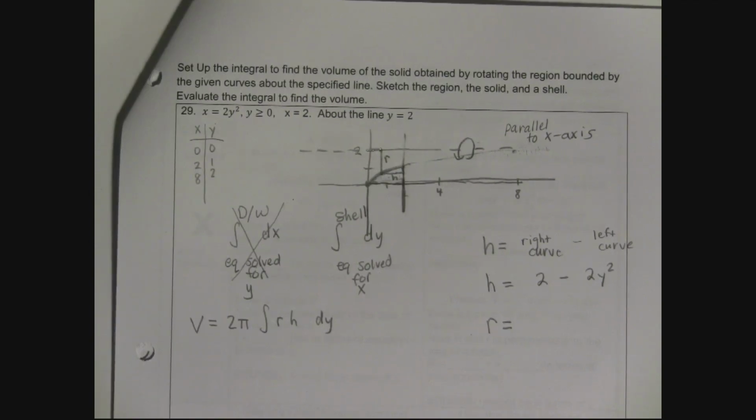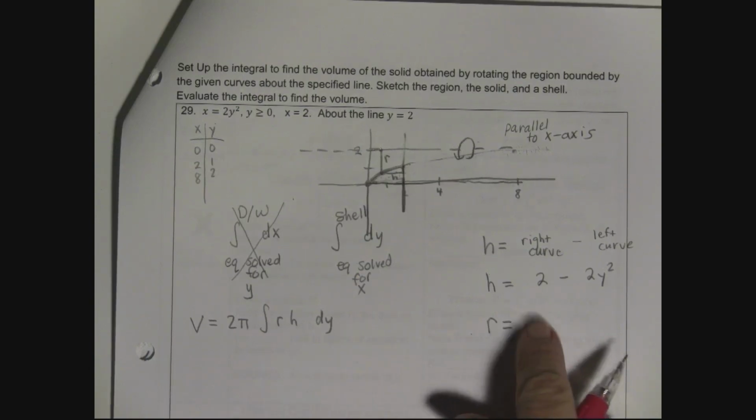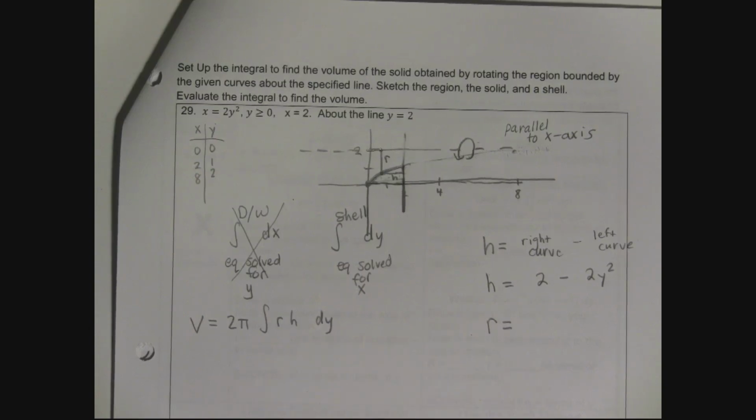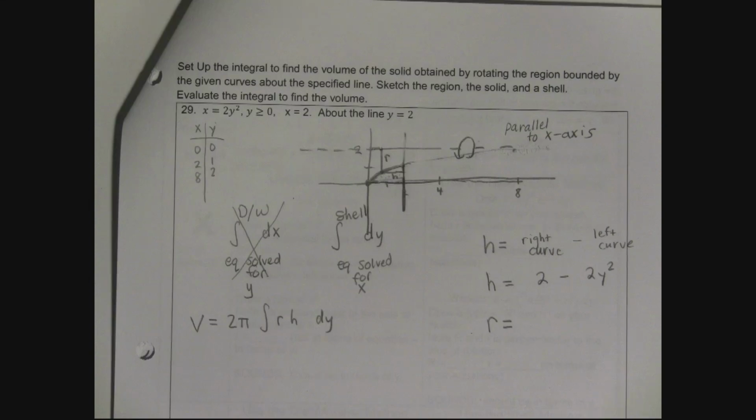If you're going around an axis other than the x-axis or the y-axis, you have to think a little bit to do r. Remember our things are in terms of y. If you're thinking that r is equal to y, because that's what it was on the others, when it was equal to x but we were going around different axes, well, that's a good thought.